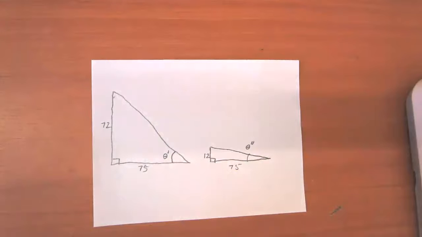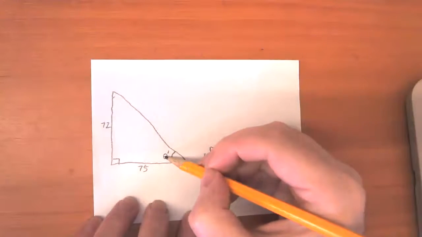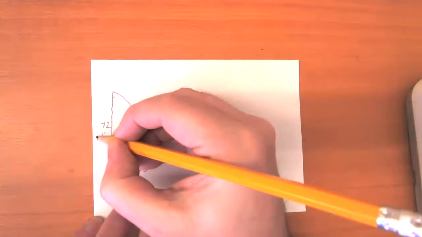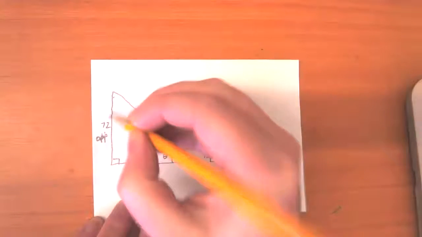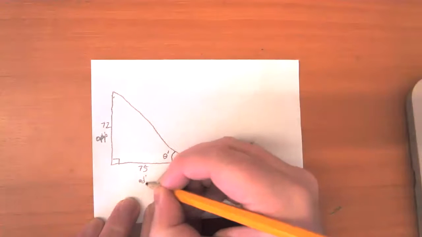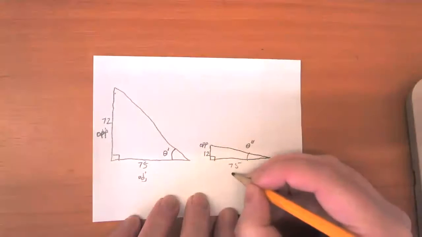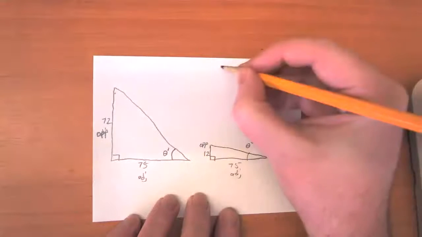These are just the same processes. Go back and look at the worksheets that we've done on previous days in order to figure out the steps for calculating an angle when we know two sides of a right triangle. So here's the angle I'm interested in. This is not the adjacent leg, this is the opposite leg, and this is the adjacent leg. And the same thing is happening in this triangle here.